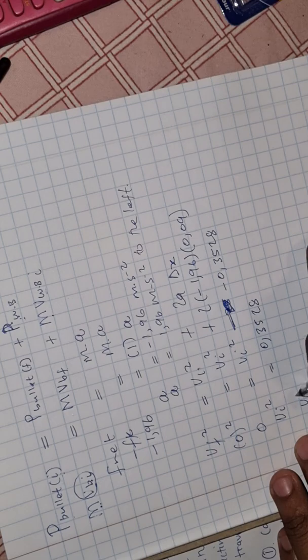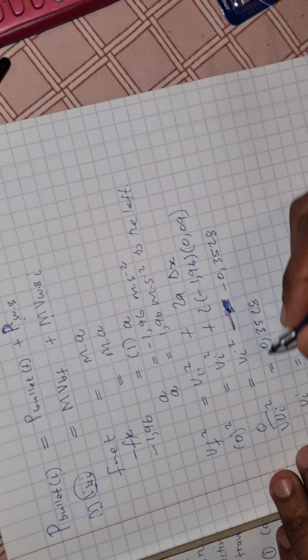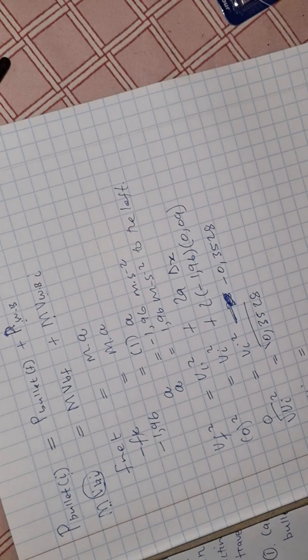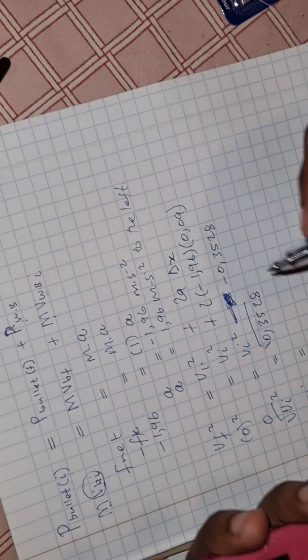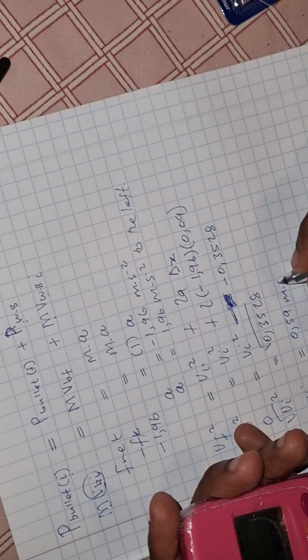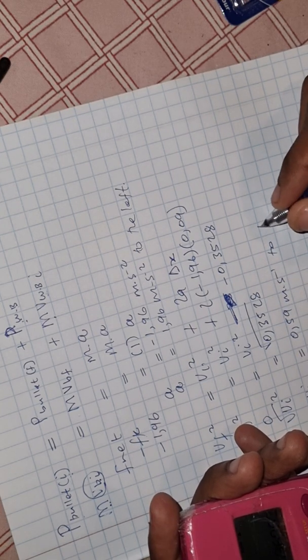Our initial velocity in this case will be equal to 0,59 meters per second to the right.